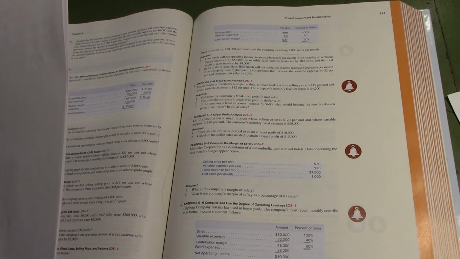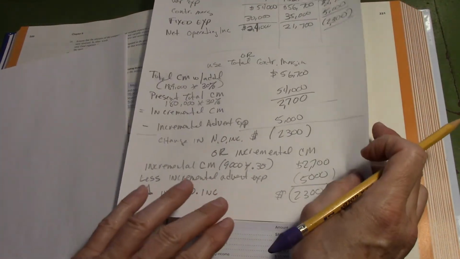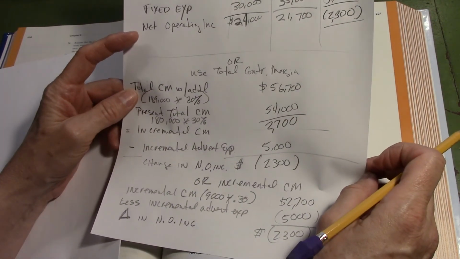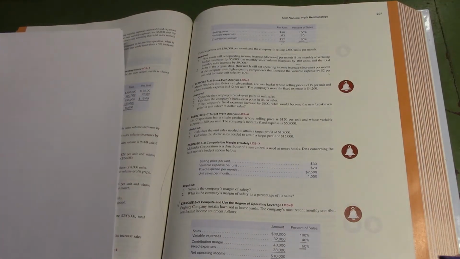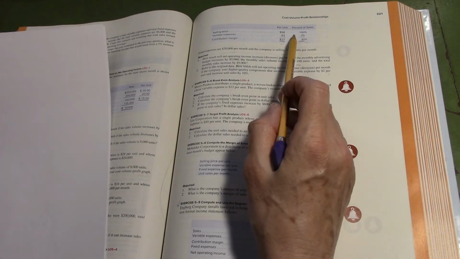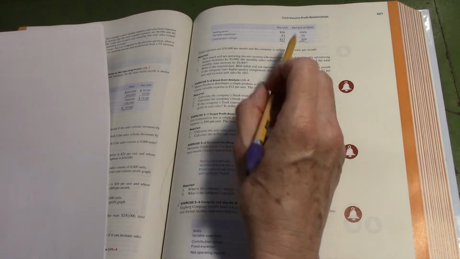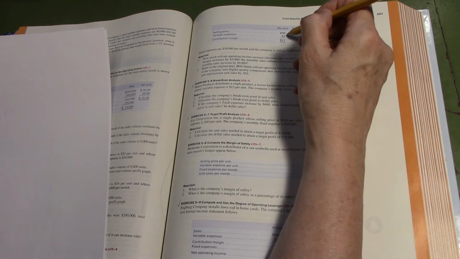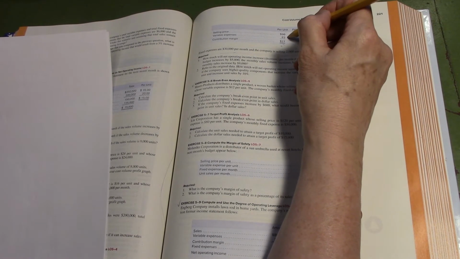So the contribution margin is going to decrease. My contribution margin, that was $27. Instead of being 63, this is going to be 65.